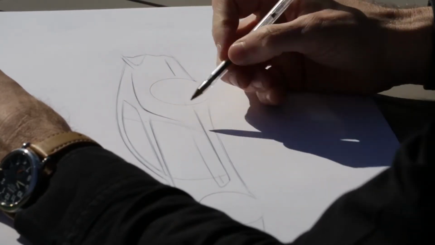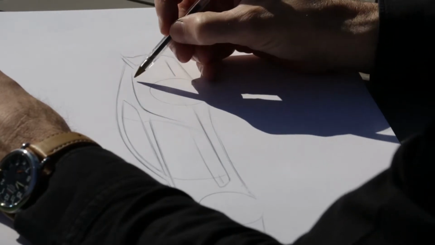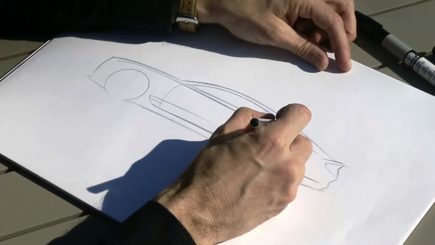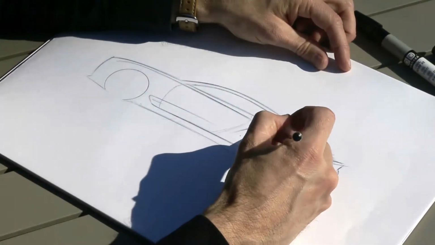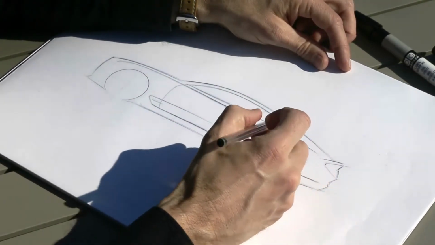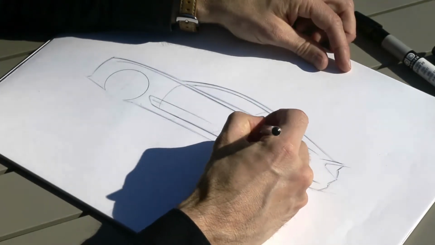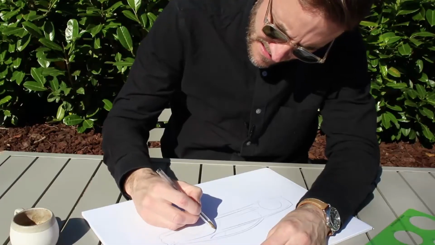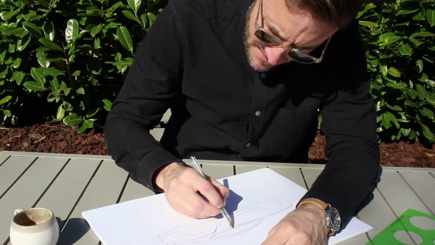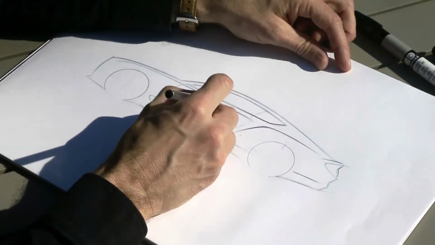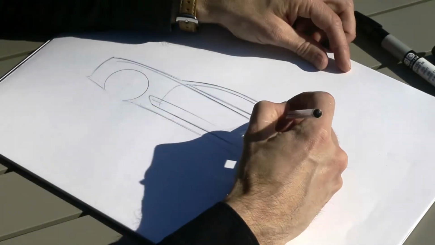And in front at the rear of the haunch line. So you can see how these lines all fade in the same area. You've got the haunch here, you've got the kick up in the side glass, and then you've got the power line finishing as well.